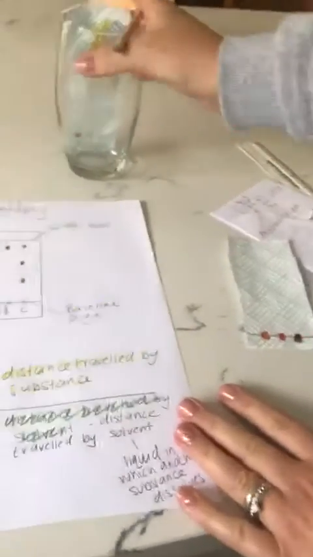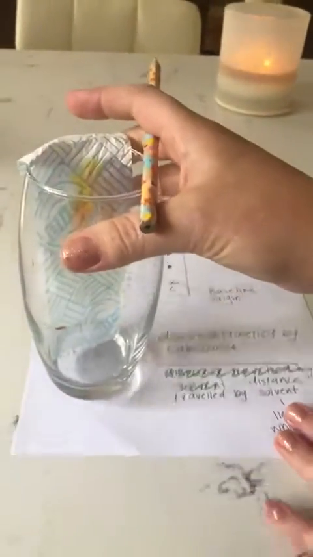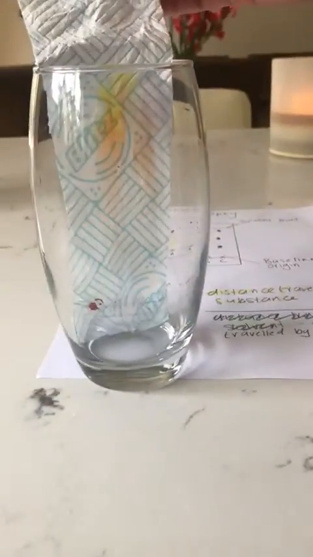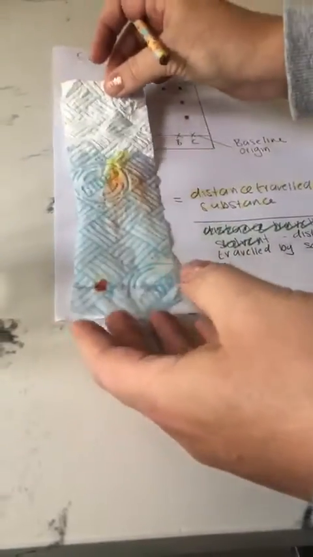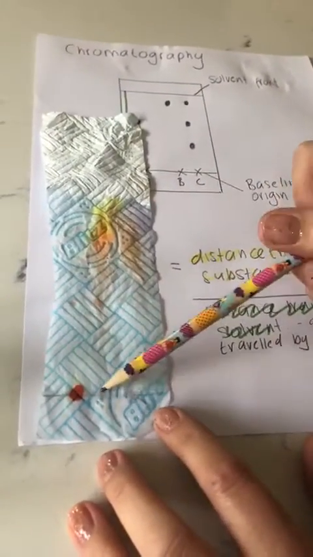So here you can see an experiment that we set out earlier. If we pull this out and have a look at it, we can see that out of the 3 inks, 2 of them were soluble.